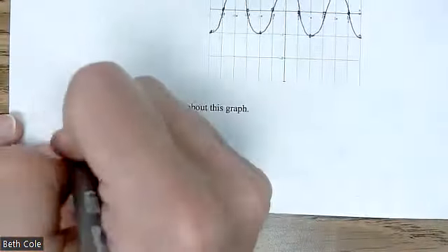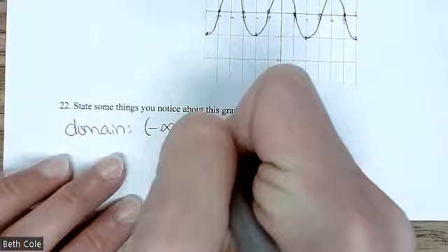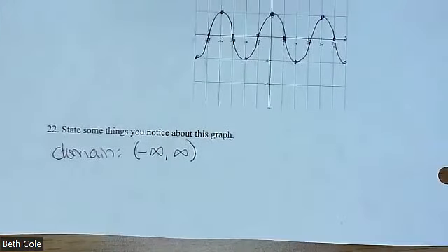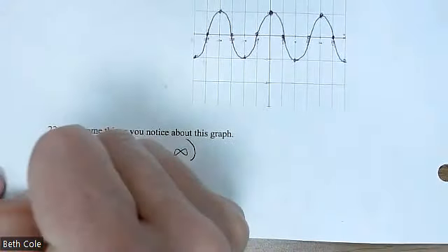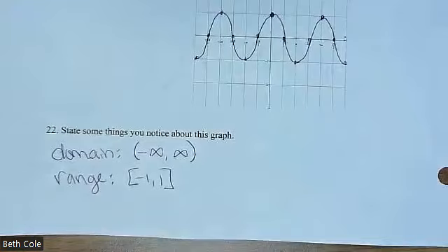Okay, so some things we notice. What is our domain? Don't put arrows at the end, but yes, all reals, because it's going to wave forever. And there aren't any holes or any other problems in it, so you get everything. Range, again, -1 to 1 with brackets, because there's actual points there. There aren't any asymptotes in this graph.